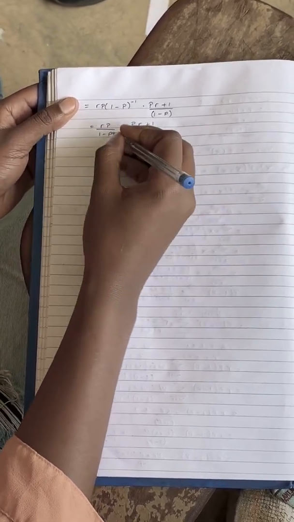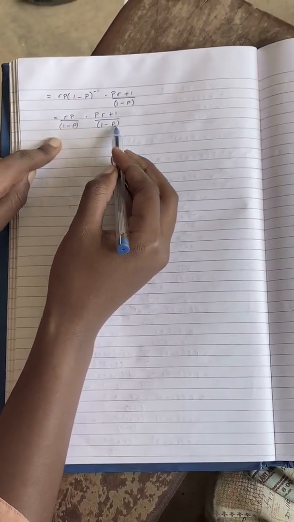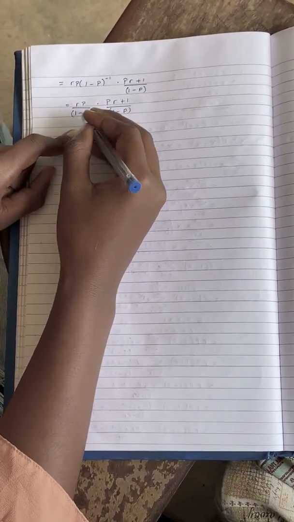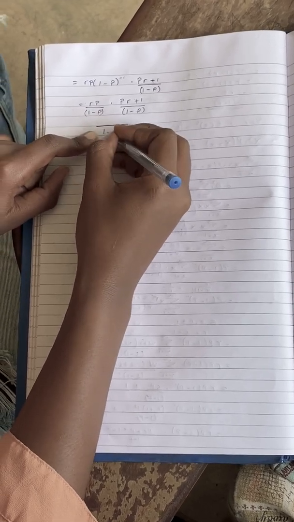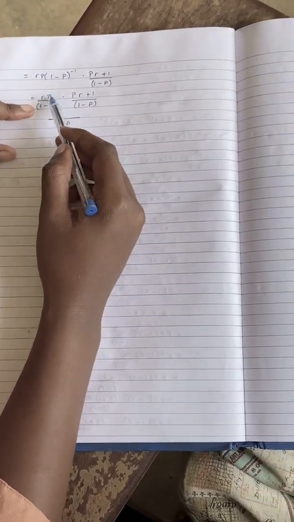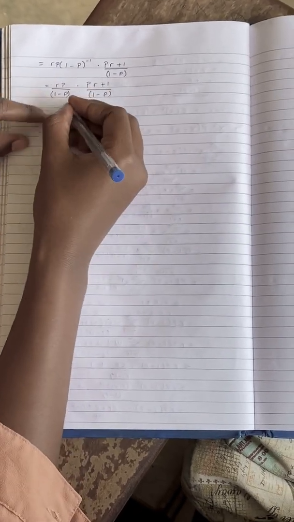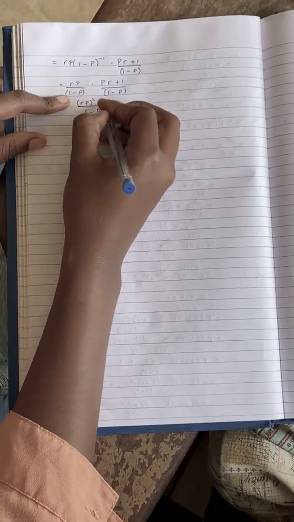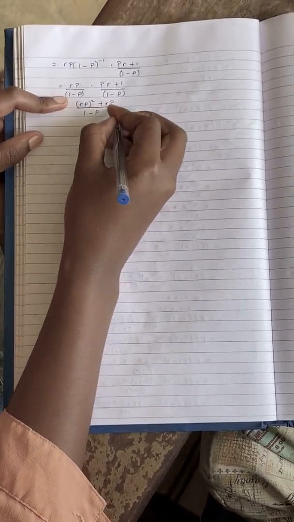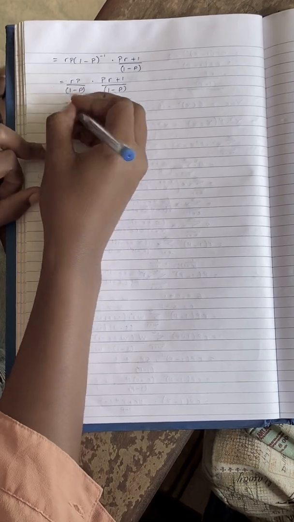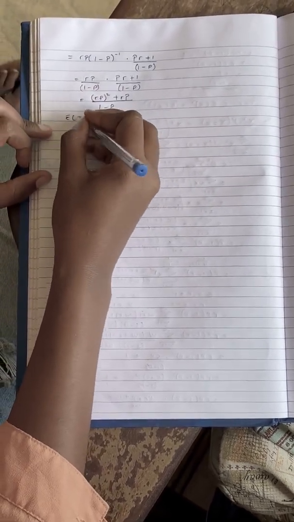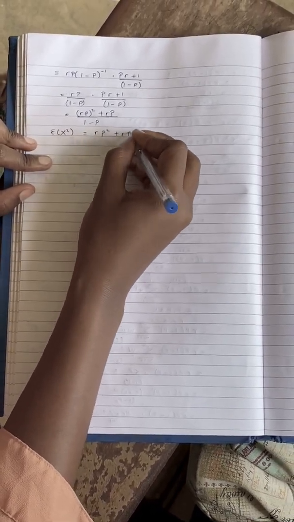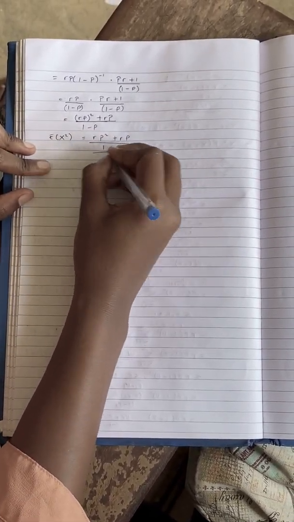You realize the LCM is the same, so the denominators are the same. So it will be this one times this, which is rp squared plus rp. So this is our final thing for E of X squared: rp squared plus rp out of 1 minus p.